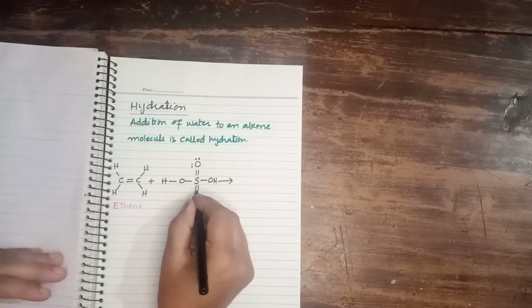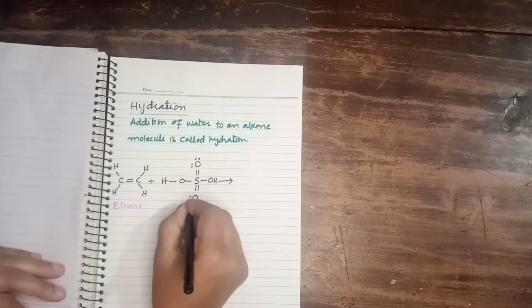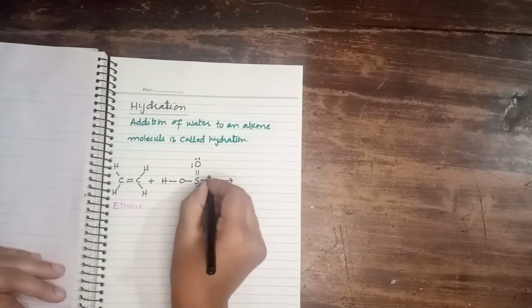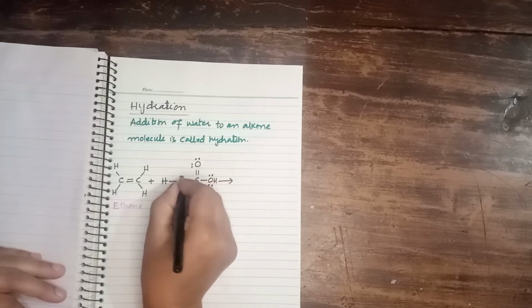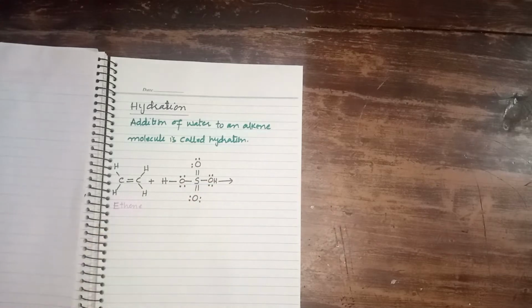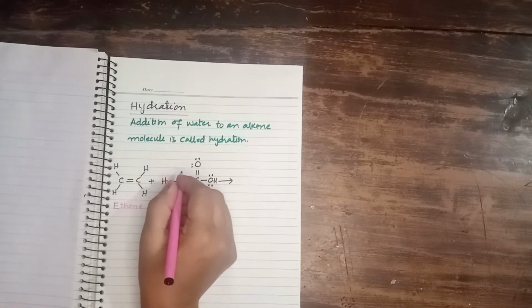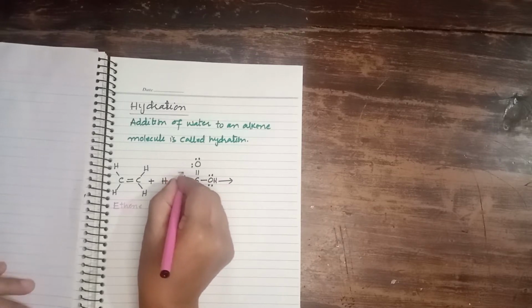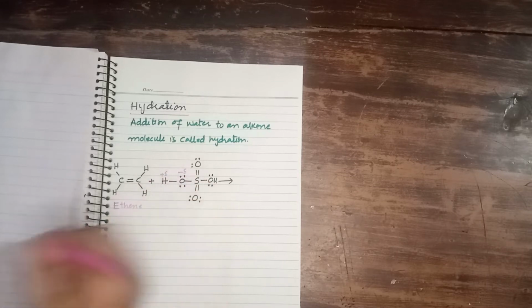In the valence shell of oxygen we have 6 electron pairs, 2 are utilized in the making of double bond. 2 electron pairs are left here, right? Similarly, this oxygen has 2 lone pairs. This oxygen also has 2 lone pair of electrons, right? And this is the partial negative part of the sulphuric acid molecule, and hydrogen is the partial positive part.